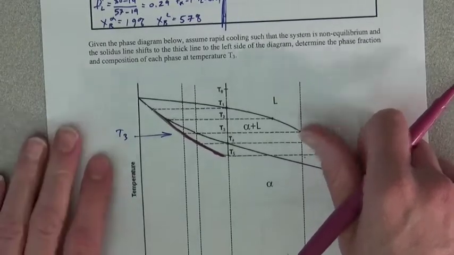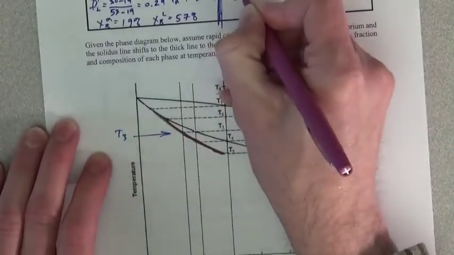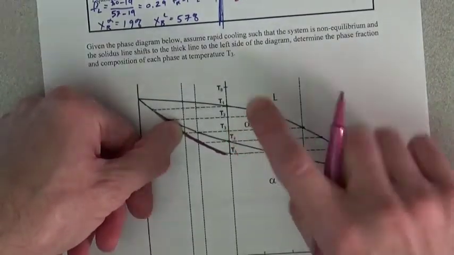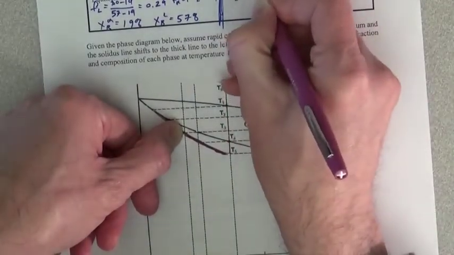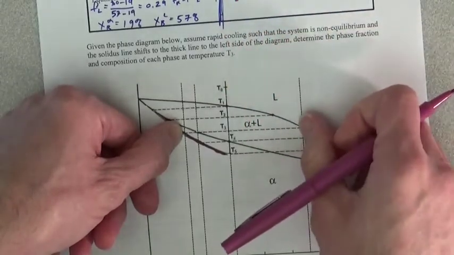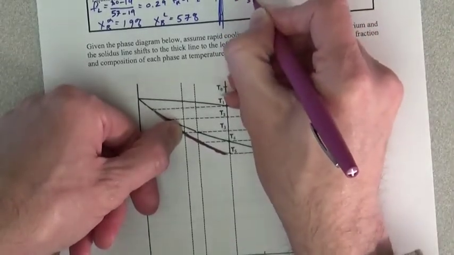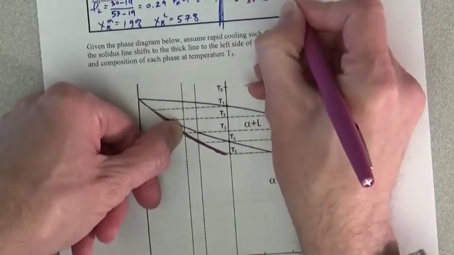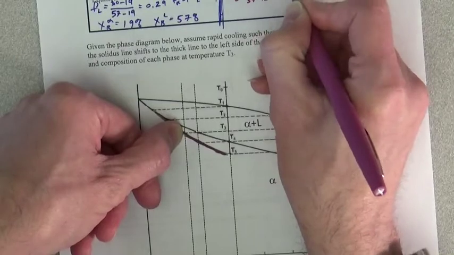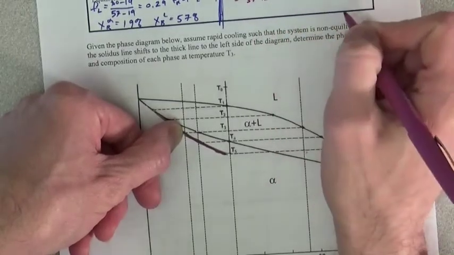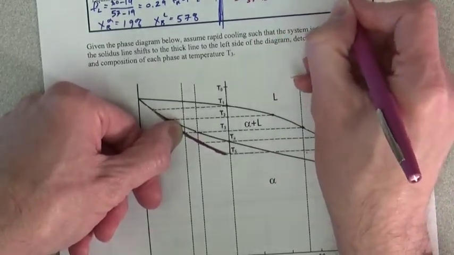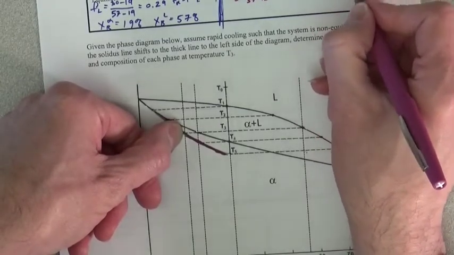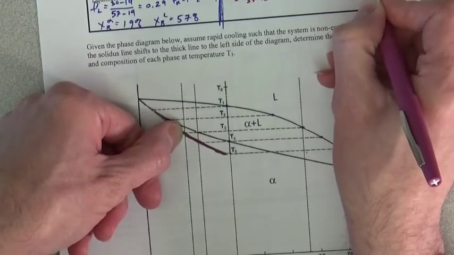15. So F liquid is equal to that distance, which is 30 minus 15, divided by the total, which is 57 minus 15, which is equal to 0.36, and the phase fraction of the liquid is equal to 1 minus the phase fraction of the alpha, which is equal to 0.64.